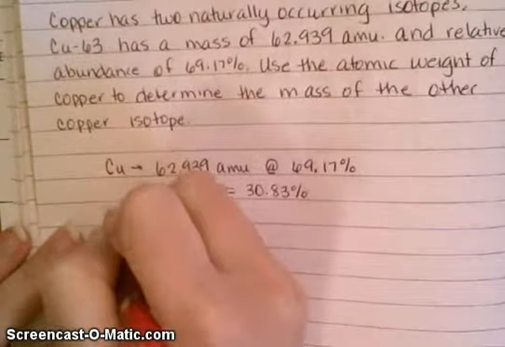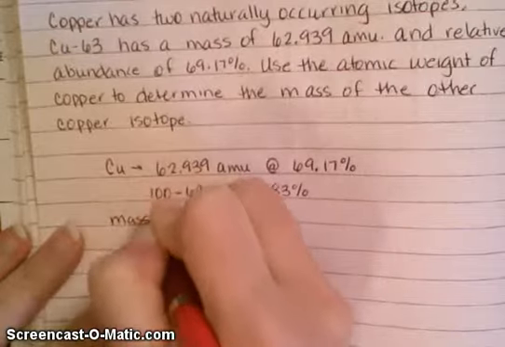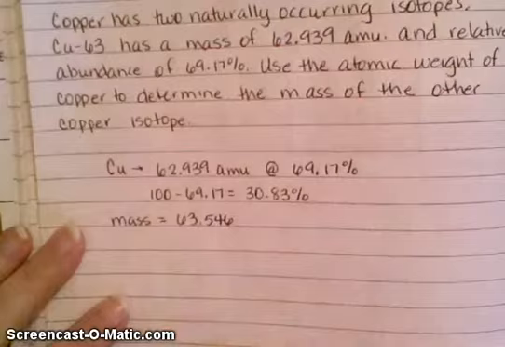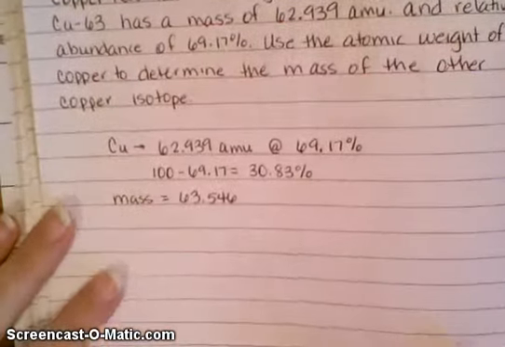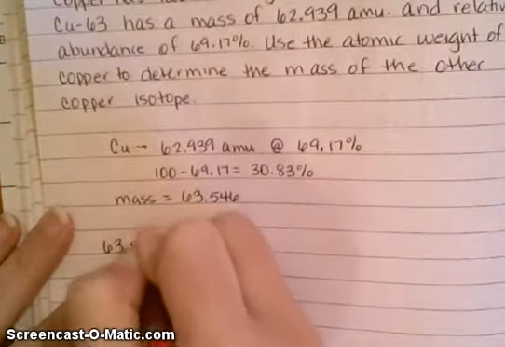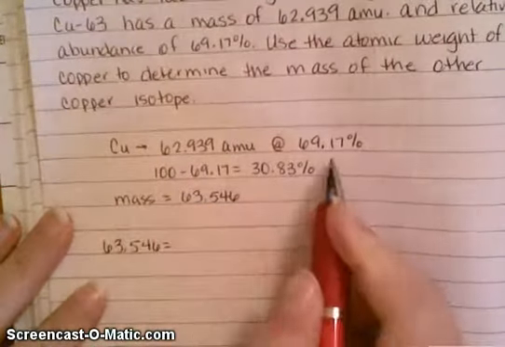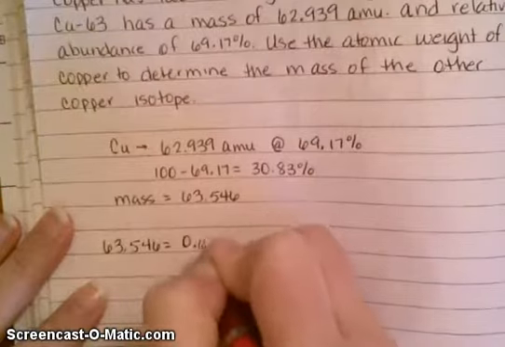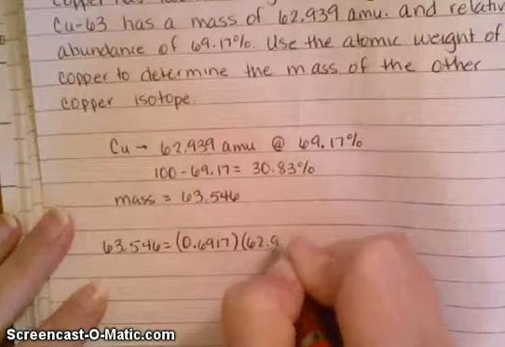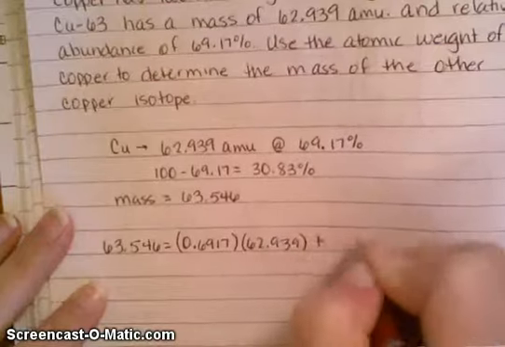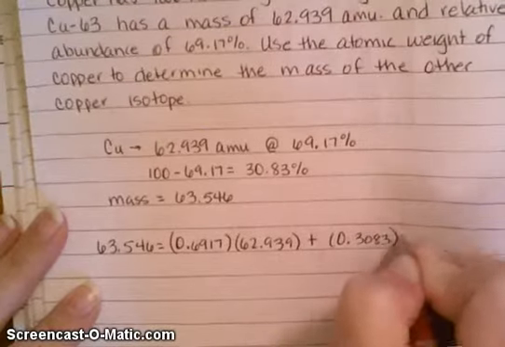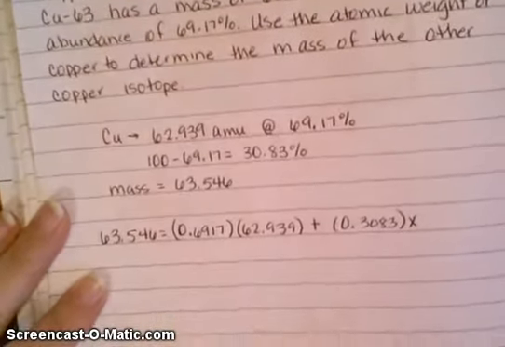So the 30.83% is of the copper that we don't know, which is the mass that we're looking for. So we need to find the actual mass from the periodic table, which is 63.546. So how do we put all this together? Well, if we know how much the copper weighs, we're going to write that down first. And then we're going to take the percentage in decimal form, multiply by its corresponding weight, and add to it the percentage of the other isotope times its weight, which we do not know, so we're going to label that as x.